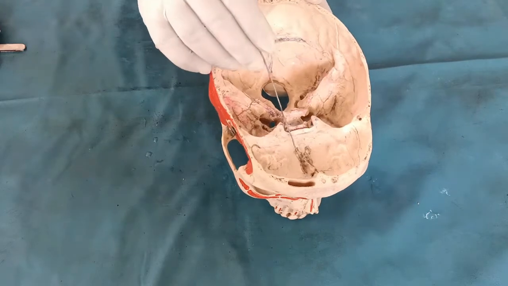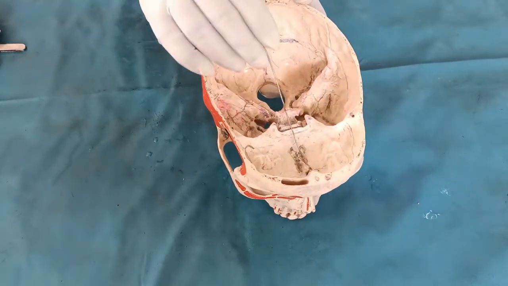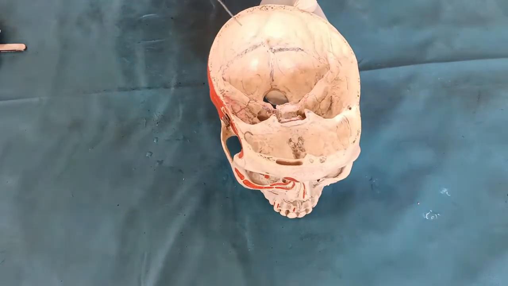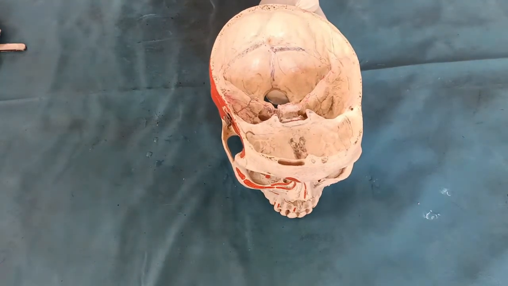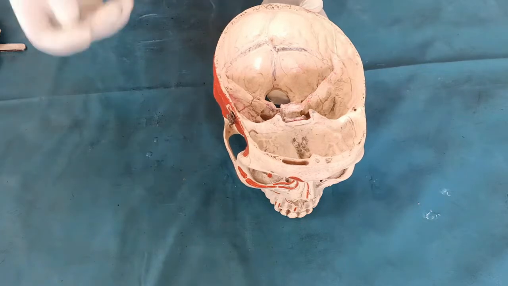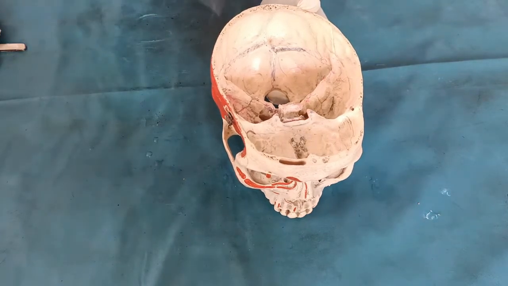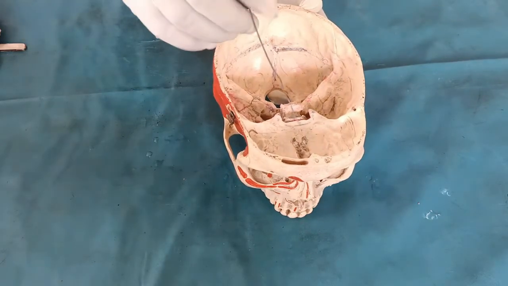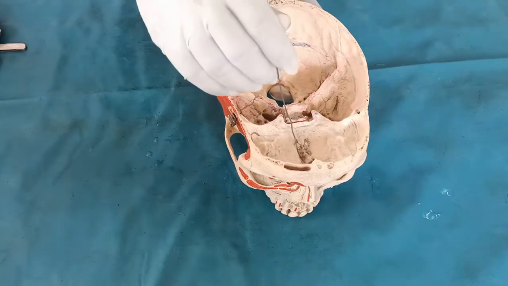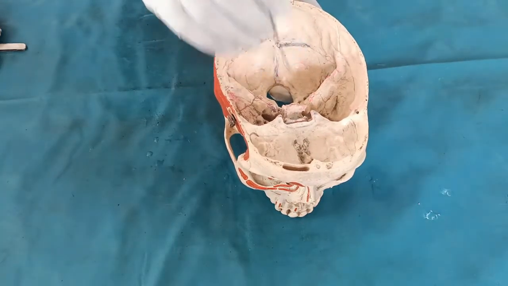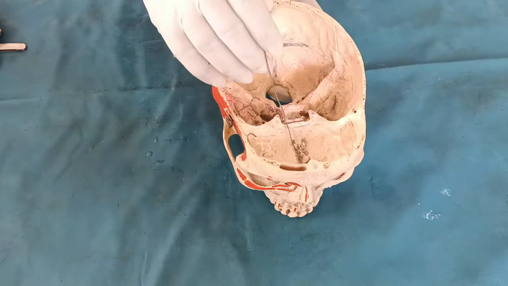Then here there is the cribriform plate of ethmoid. What does cribriform mean? It contains so many pores. If there are so many pores, that appearance is cribriform, which means sieve-like. You know the sieve, right? So it is a sieve-like structure, and this plate we call the cribriform plate of ethmoid.